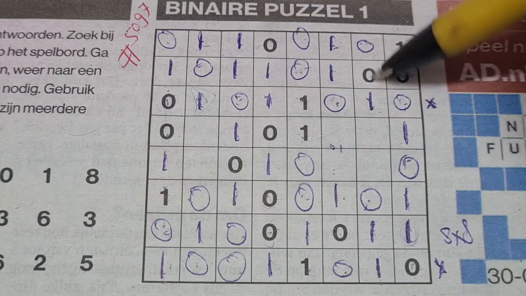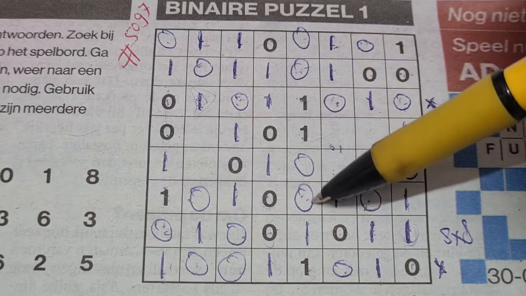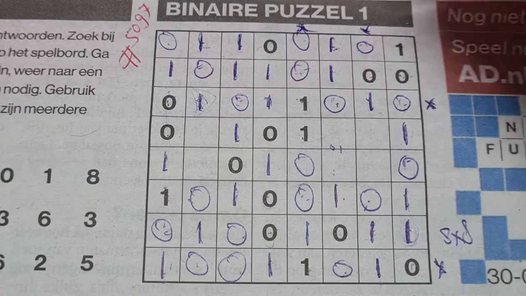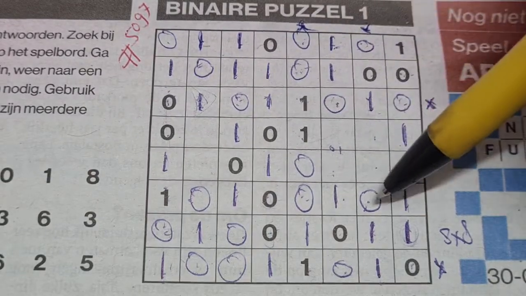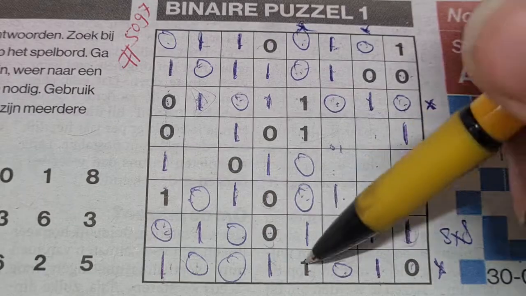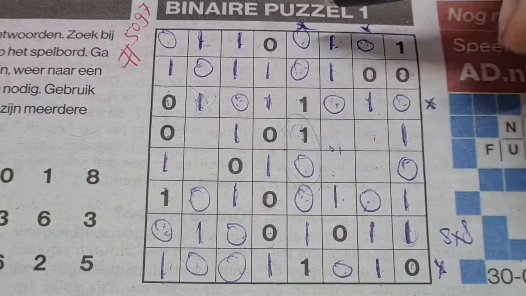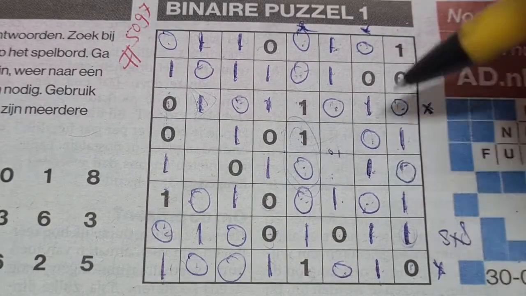Double 01 here. Here. Okay. This column and that column. 1 empty box, empty box. 1 1 1 1. So we need to switch those two digits. We have 1 here, this should be an O. We have an O here, this should be a 1.